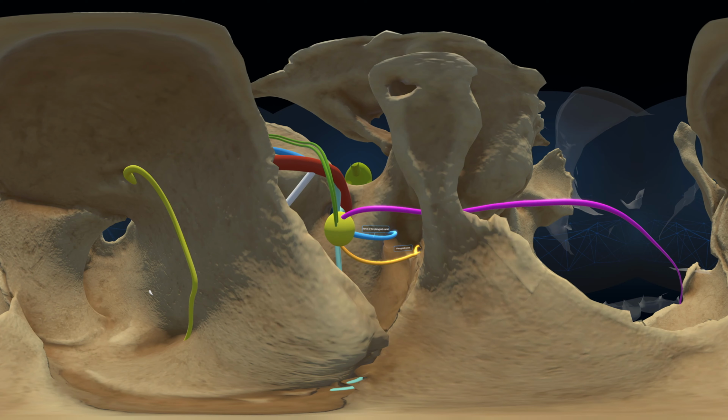After passing through the pterygoid canal, the nerve enters the pterygopalatine fossa and continues anteriorly to join the pterygopalatine ganglion, the largest of the four parasympathetic ganglia in the head.